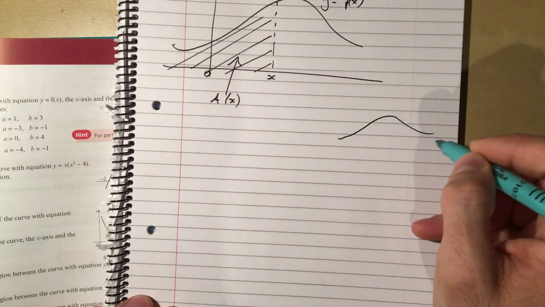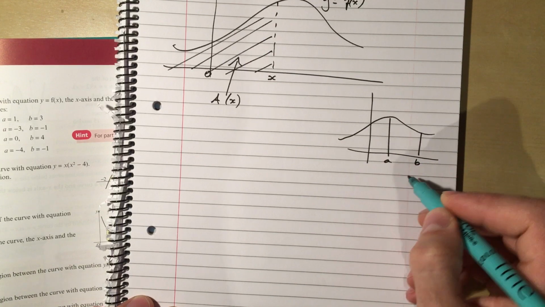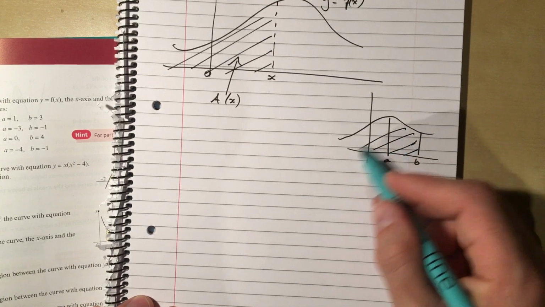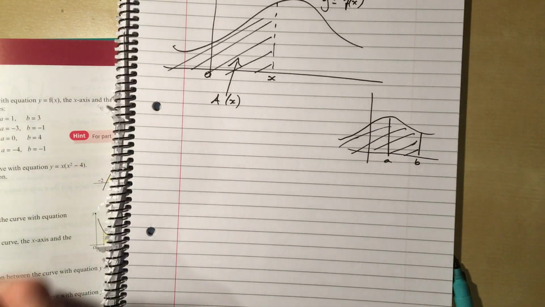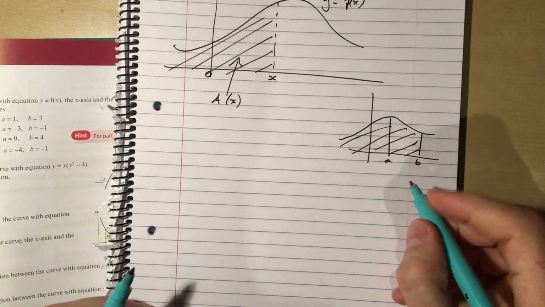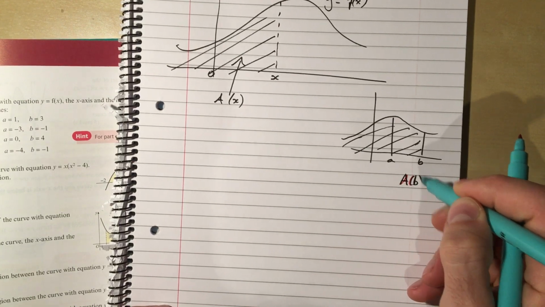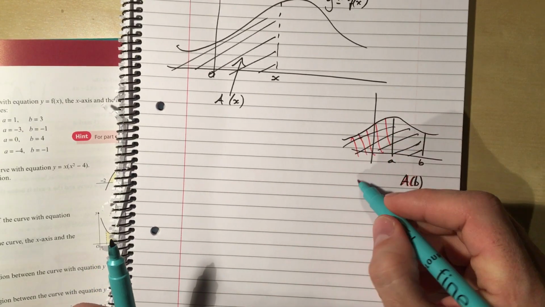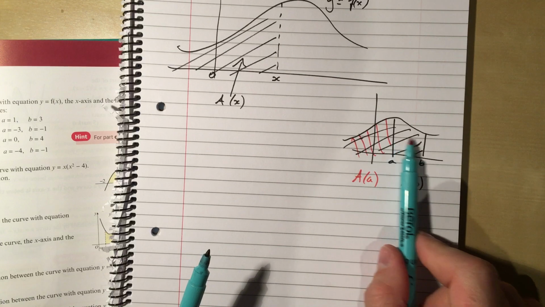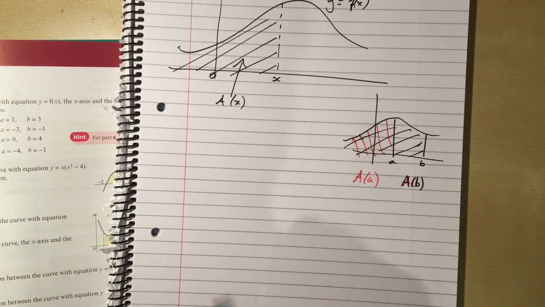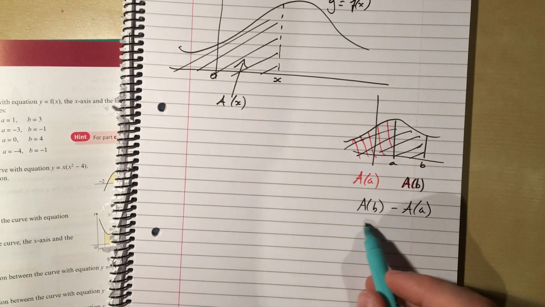Secondly, that might be more practically useful if you think of it like this. Let's call this a here and this b here. Well, if I take A of b, that's that area there, okay? So A of b is the area I was just putting in black, isn't it? A of little a is that area in red. So if I wanted this area on the curve between a and b, then I could do A of b take away A of a, right? So I could find an area on a curve.